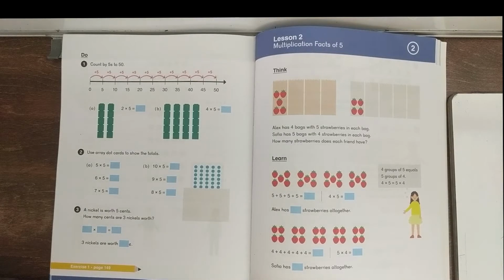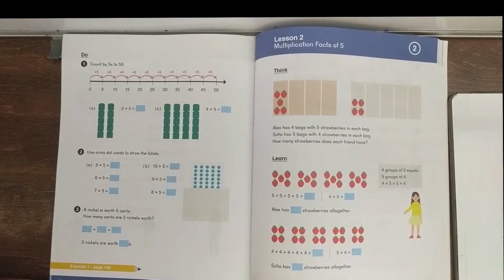Good morning. Okay, today we're going to start with lesson 2. Please open to lesson 2 in your textbook. It is on page 155.